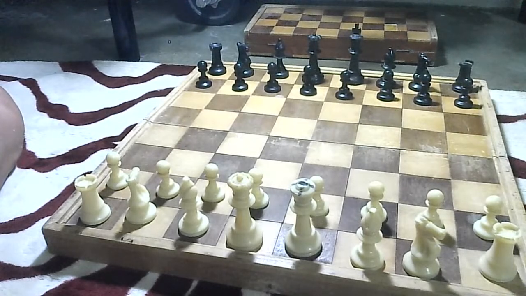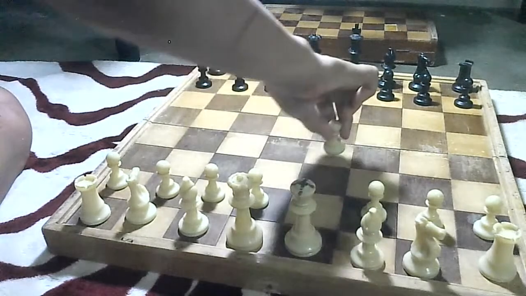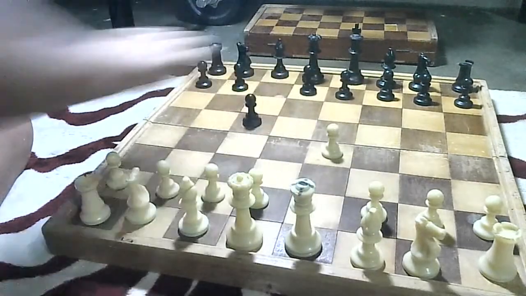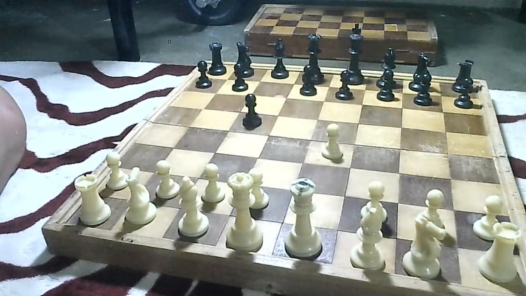Okay, the first move of the 10th variation of close opening, E4, C5, so this is a Sicilian opening.